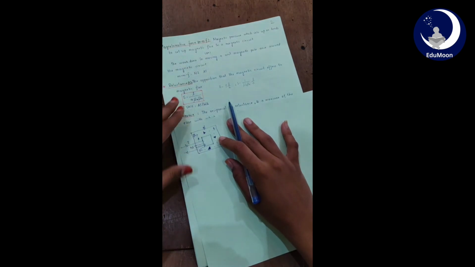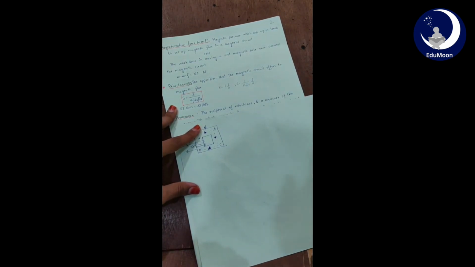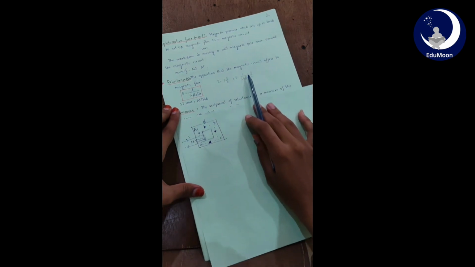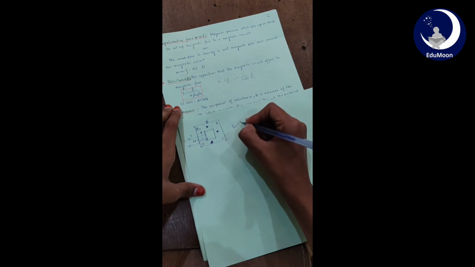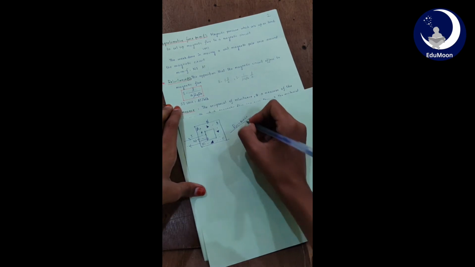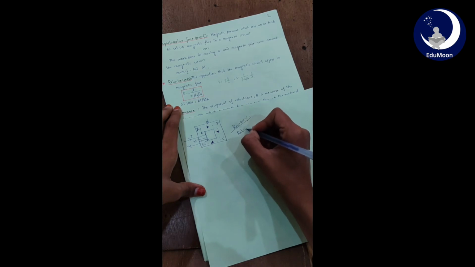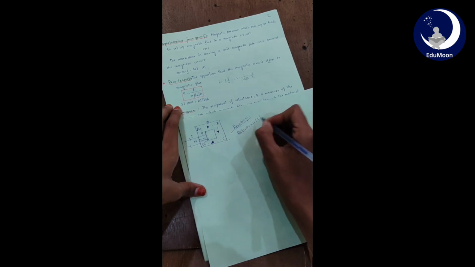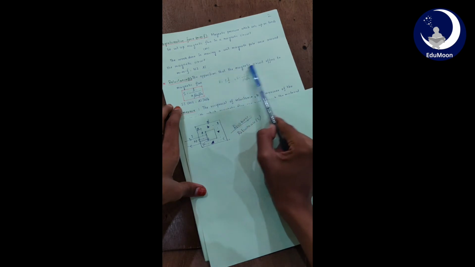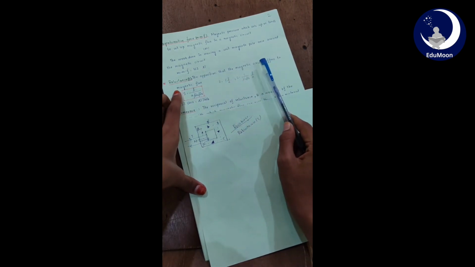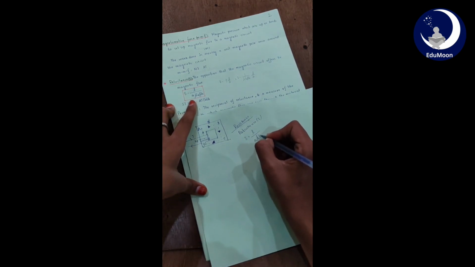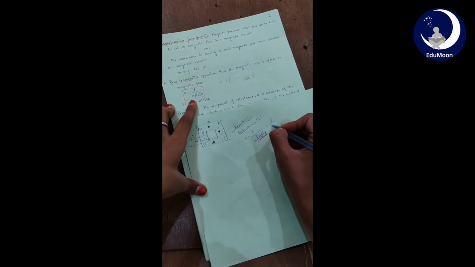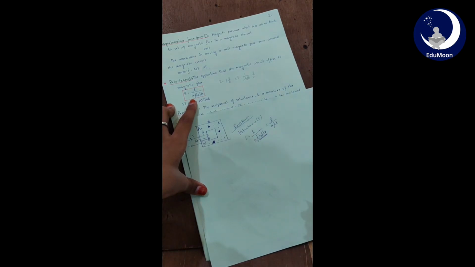Now we will see what reluctance is. In electric circuits, we have resistance, which opposes the flow of current. In the same way, in magnetic circuits, we have reluctance, which we denote by S. Reluctance S is the opposition that the magnetic circuit offers to magnetic flux. S equals L by A mu naught mu R, where mu naught mu R is the permeability of the material. So we can simply say S equals L by A mu.